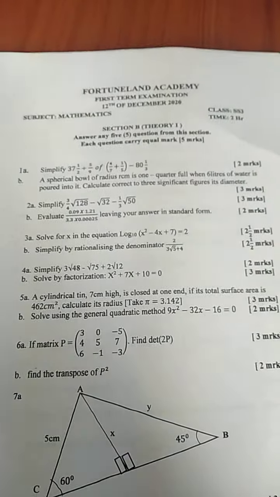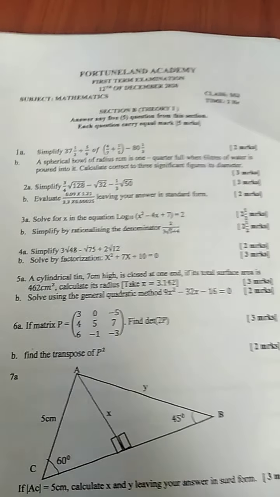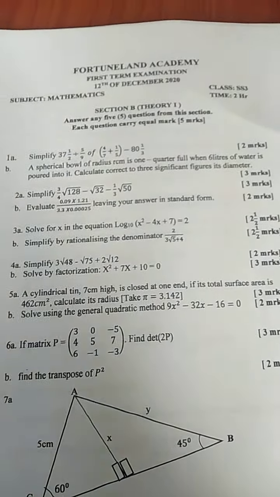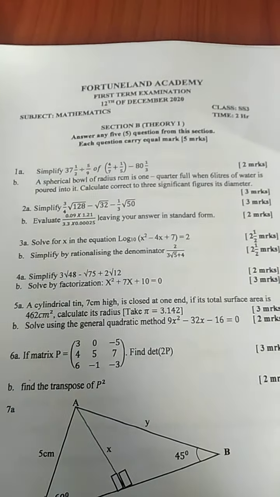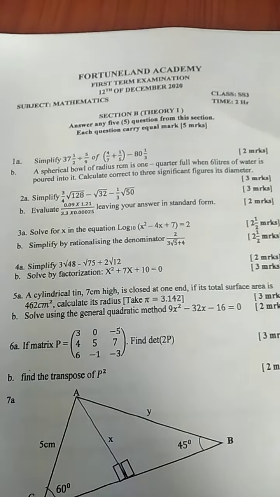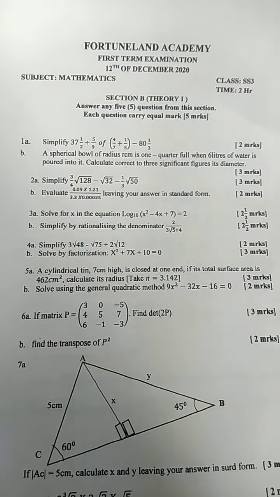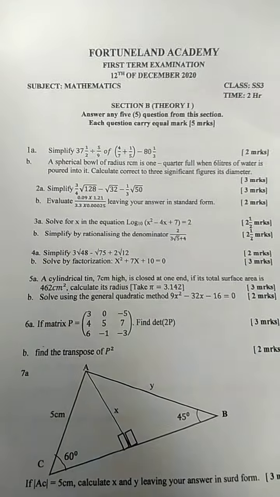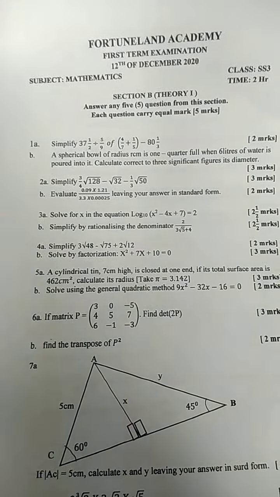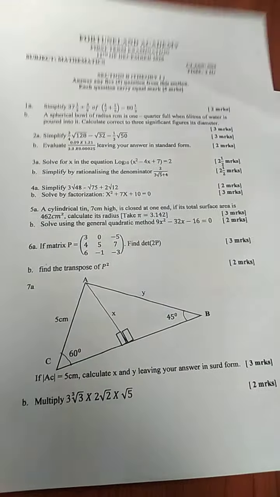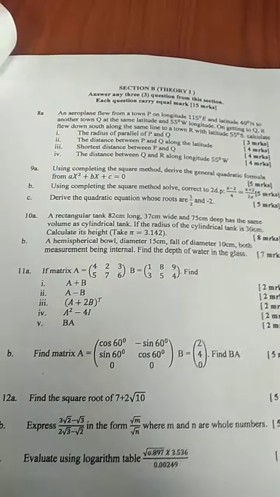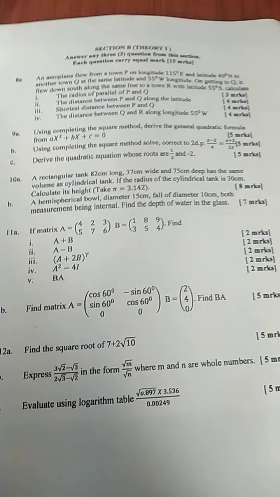Okay, for this section, what we'll be doing for today's online class is revision of last term's examination questions. As you can see, this is the question. I have the question with me. In this section, which is section B, we have questions 1 to 7, and in the other section, section C, I have questions 8 to 12.